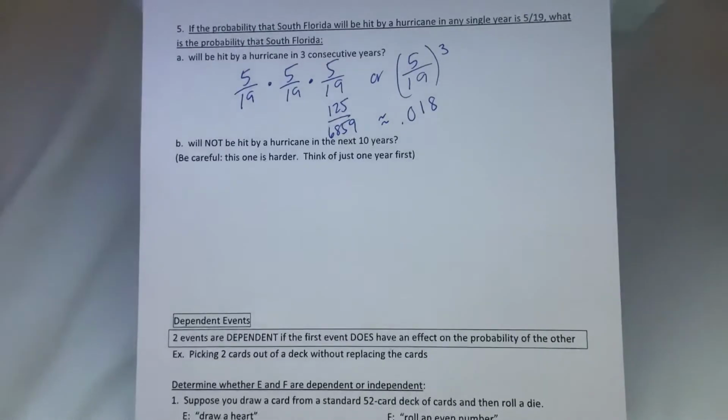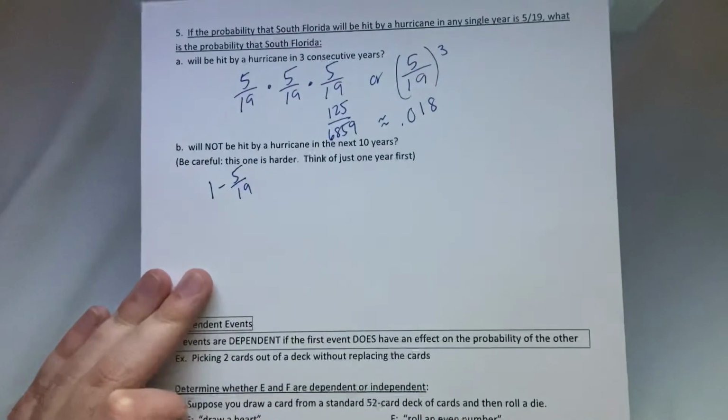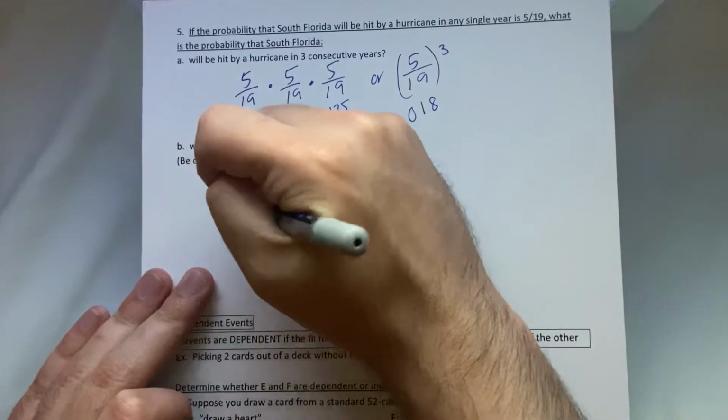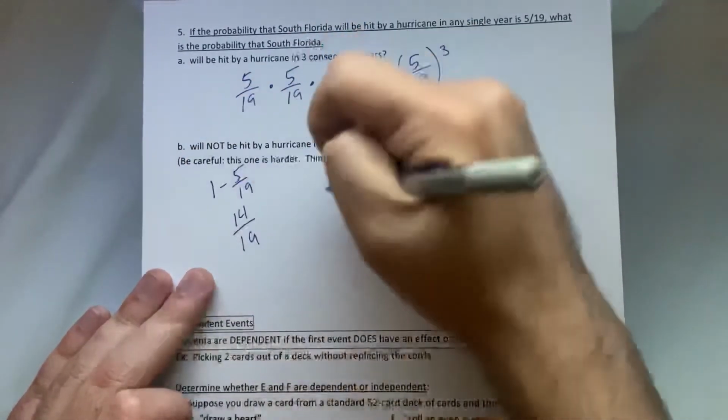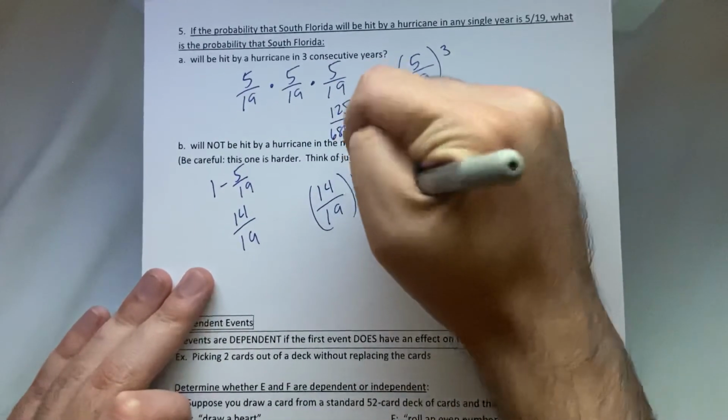What are the chances it will not be hit by a hurricane in the next 10 years? So let's think about the first year. If you have a 5 out of 19 chance of being hit by a hurricane, not being hit by a hurricane is the opposite. So it's 1 minus 5 out of 19, which is 14 out of 19. And to do this 10 years in a row, it would be 14 out of 19 to the 10th.